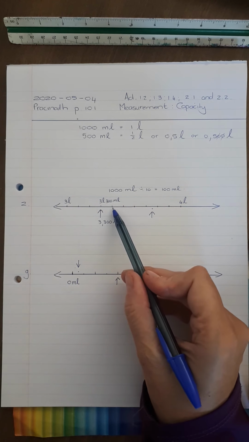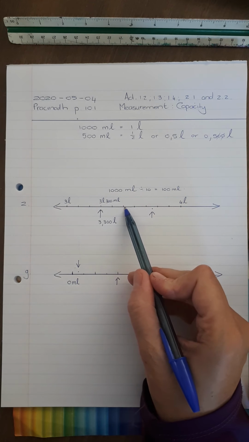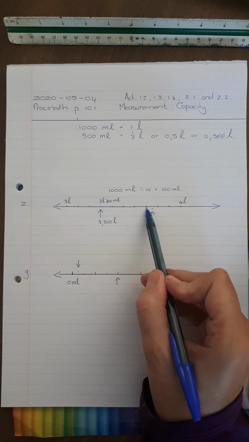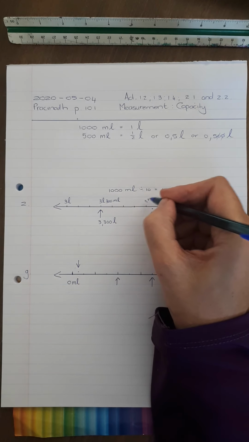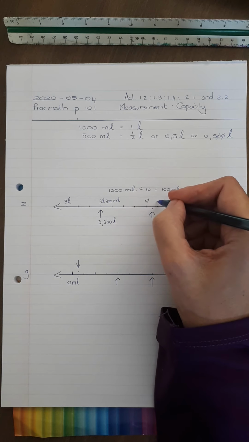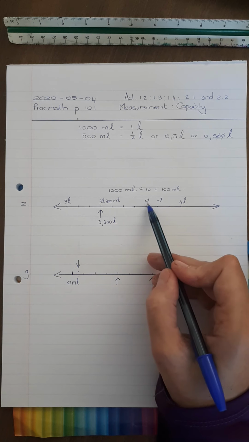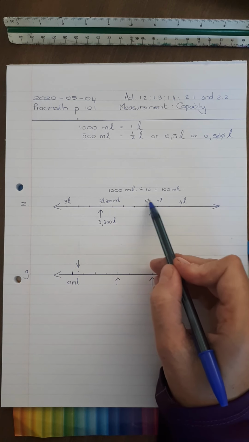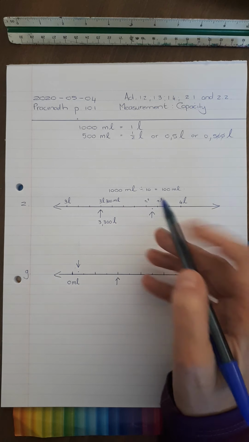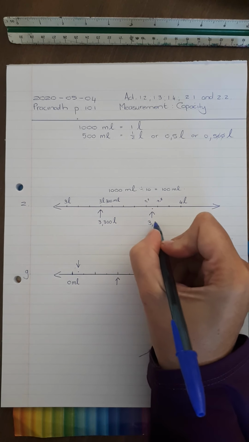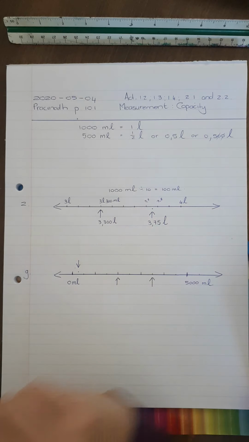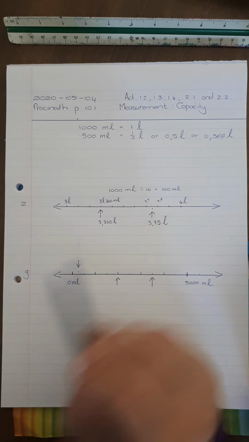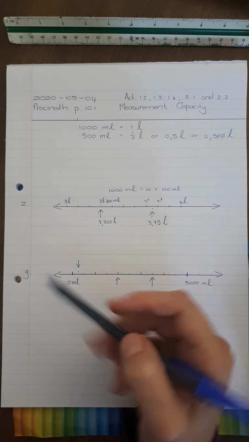Okay, so this one will be 3,4, 3,5, 3,6, 3,7. So if I have 3,7 over here, and over here I have 3,8, what will be exactly halfway between 3,7 and 3,8? That will be 3,75 liters. And that's that answer. That's how you do it. Let's look at the next one.